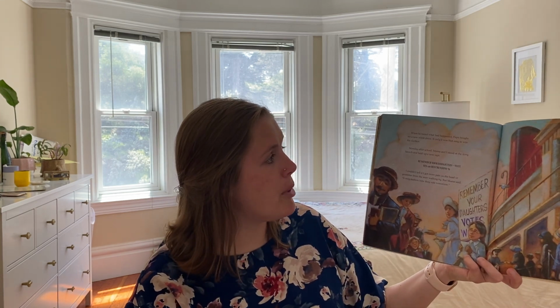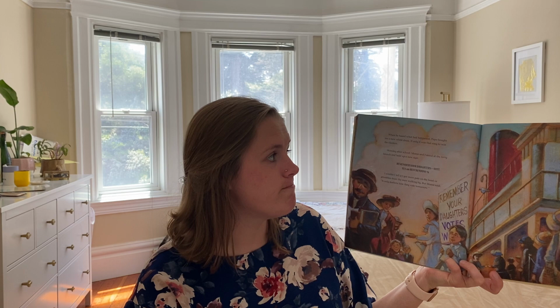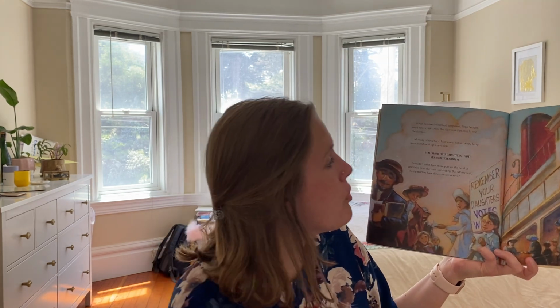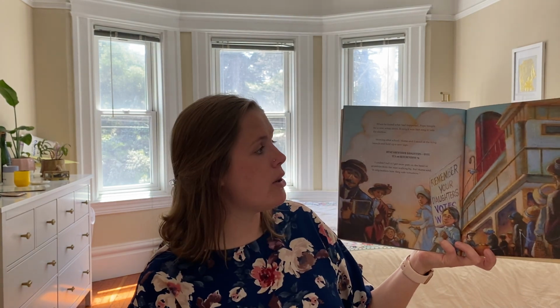When he heard what had happened, Papa bought me a new white dress. If only it was that easy to win the election. Monday after school, Mama and I stood at the ferry launch and held up a new sign. Remember your daughters, vote yes on referendum number 6.